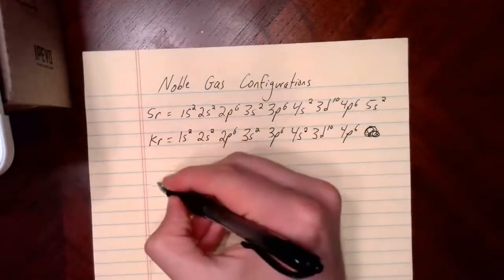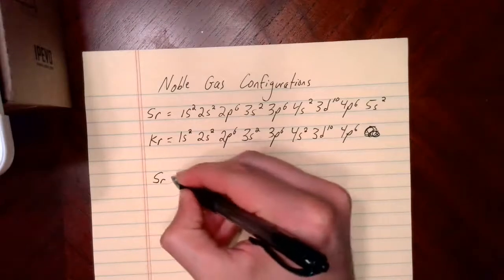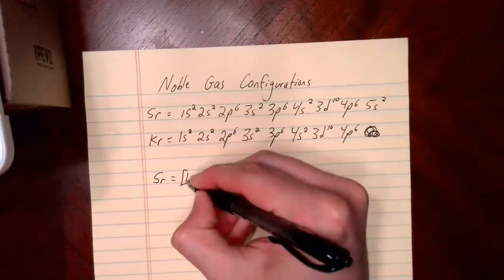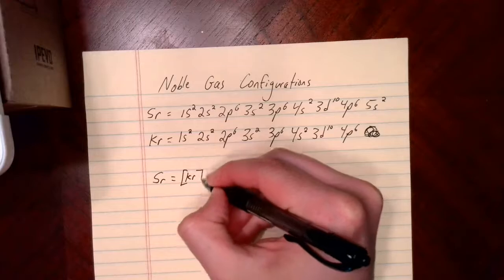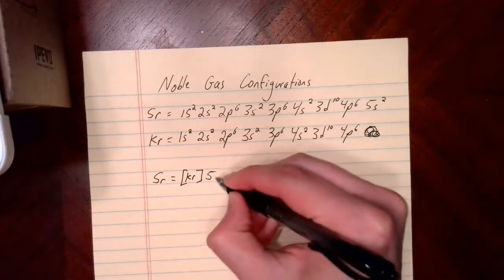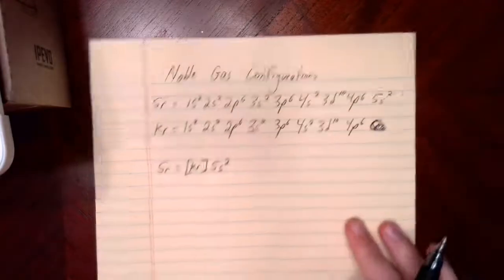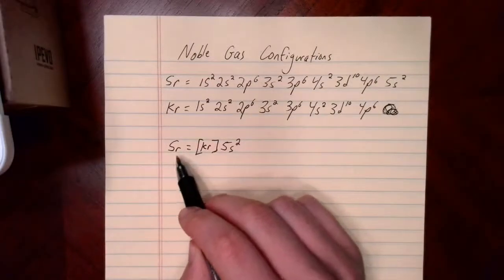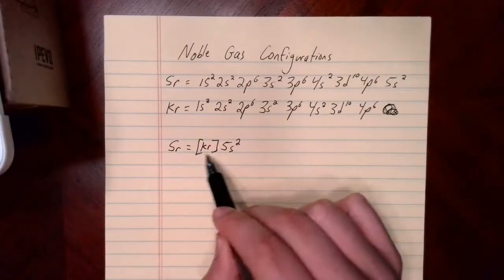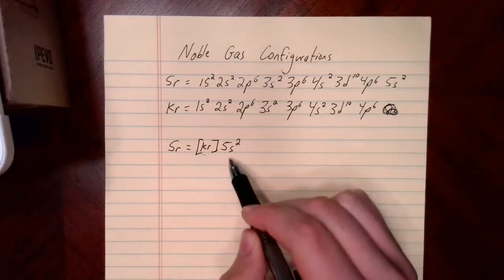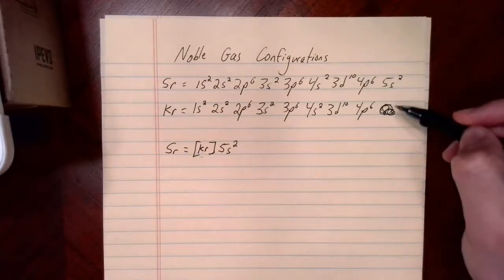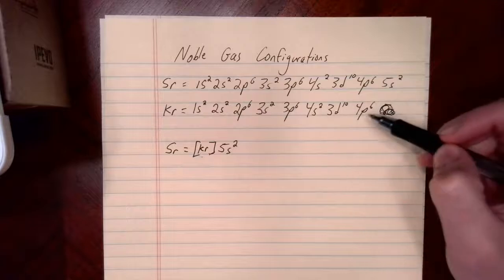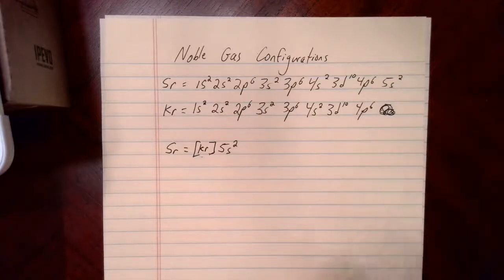So I can write strontium as brackets krypton 5s2. What this means is that the configuration for strontium is the electron configuration for krypton plus a 5s2 orbital, which we see is true up here. All strontium is, is krypton plus 5s2.